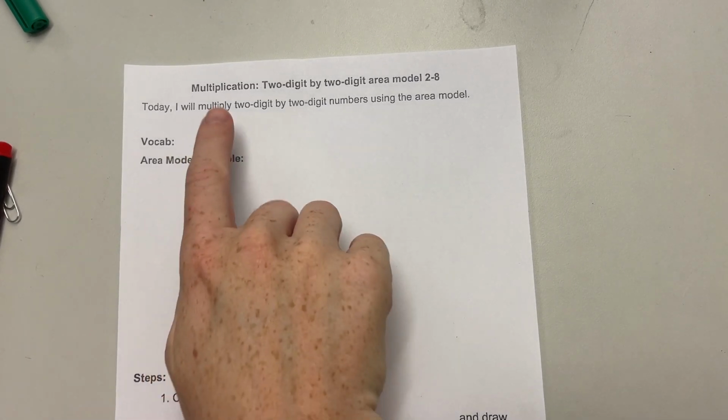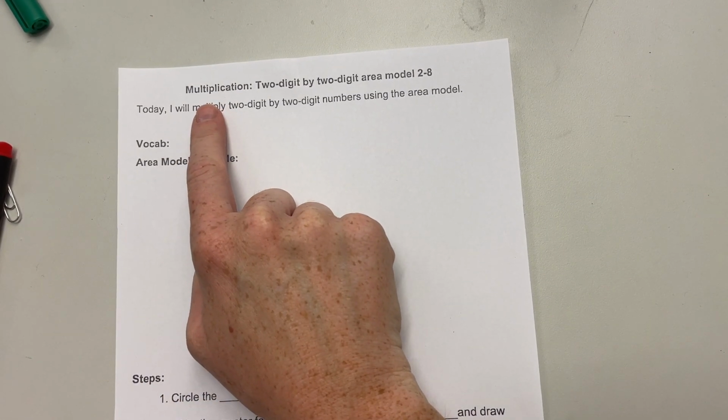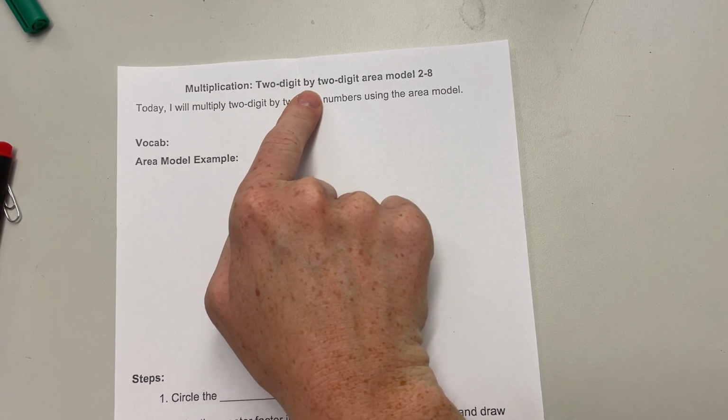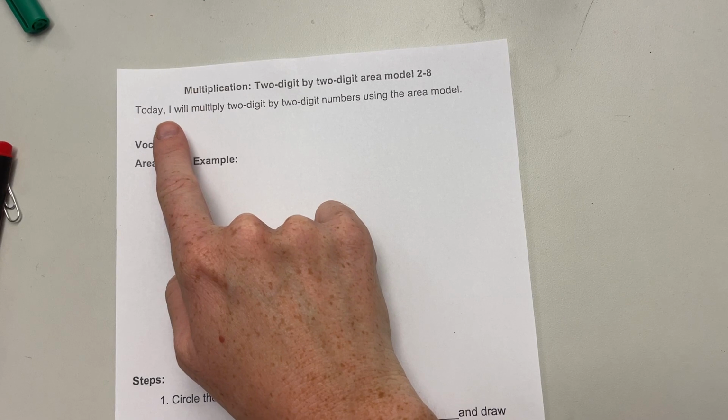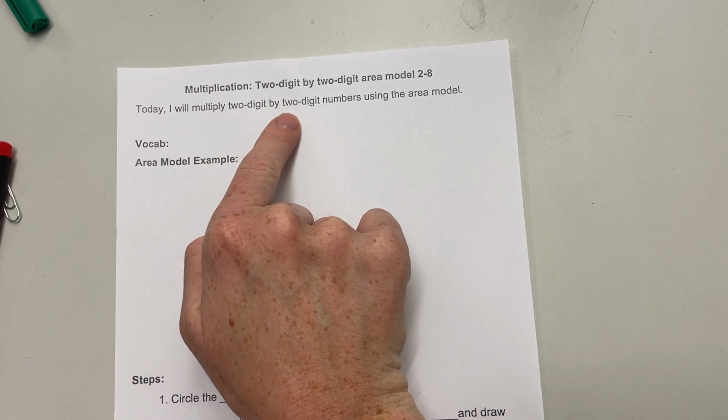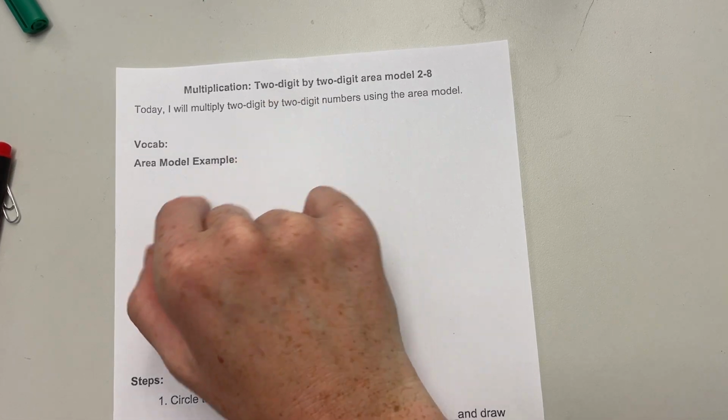Hi class, today we have another lesson in Unit 2. This is found in 2-8, multiplication of 2 digits by 2-digit area model. So our goal for today is I will multiply two digits by 2 digits numbers using an area model.